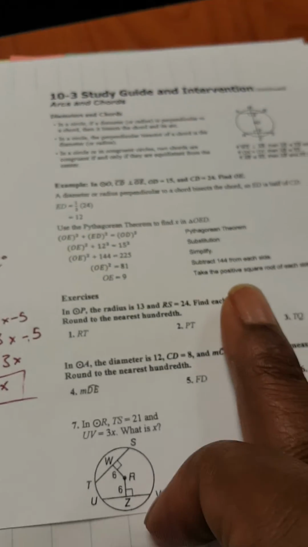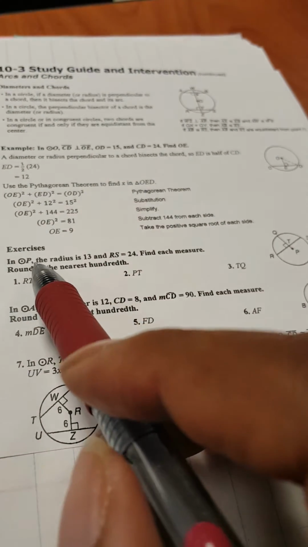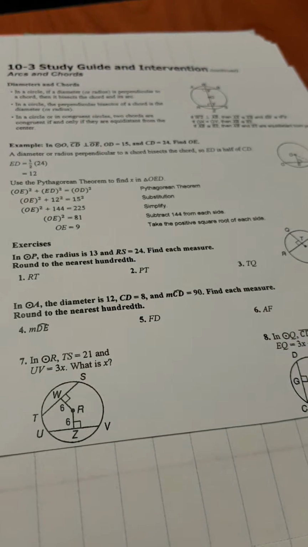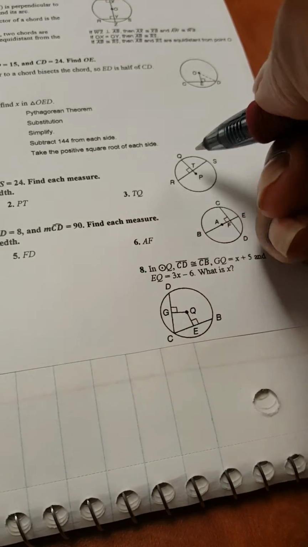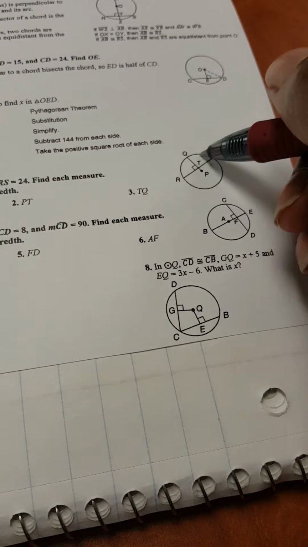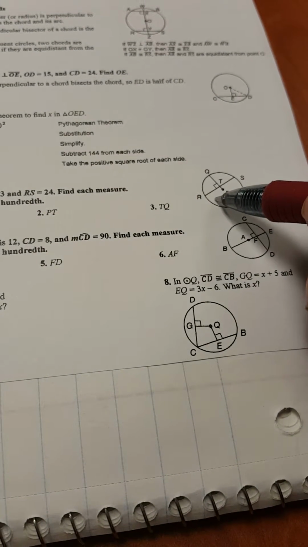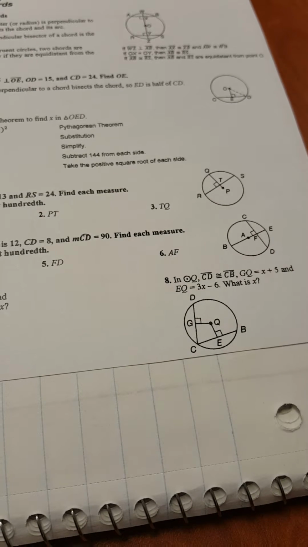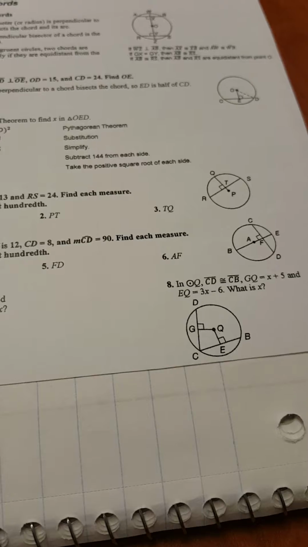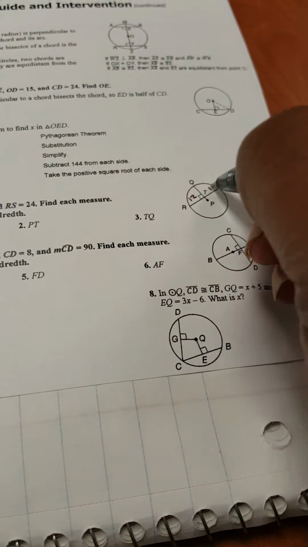All right, so let's look at some examples. Number 1. In circle P, the radius is 13 and RS equals 24. Find each measure. So the radius is 13. Do you see a radius on here? QP is my radius and RS is 24. So since QP is my radius, what is RT going to equal? 12. Because the radius or the diameter would bisect the chord. So this is 12. This is 12.